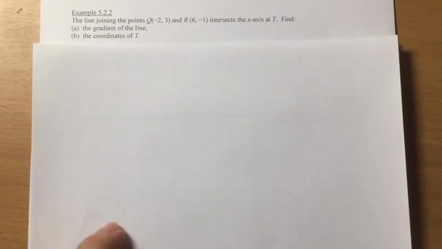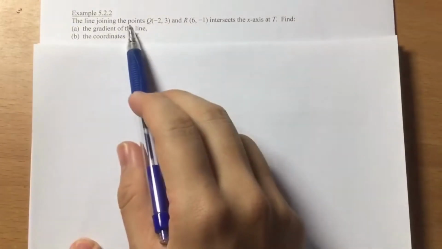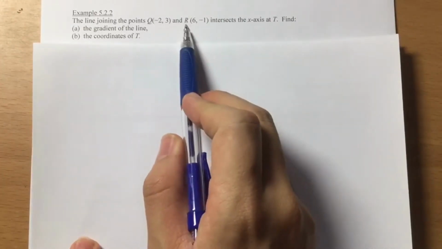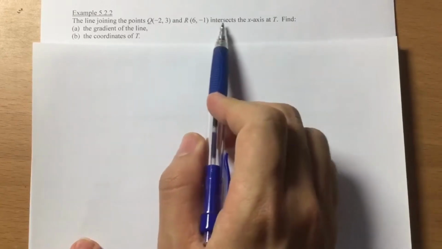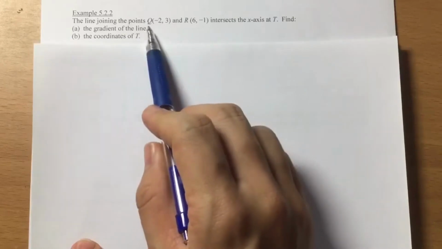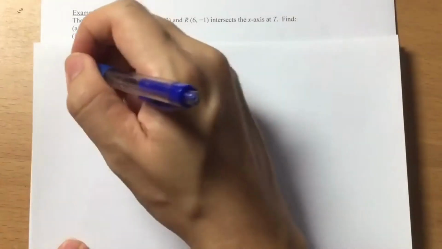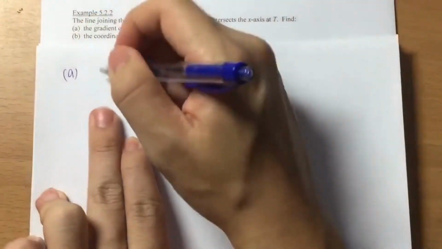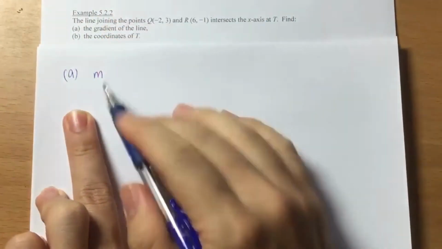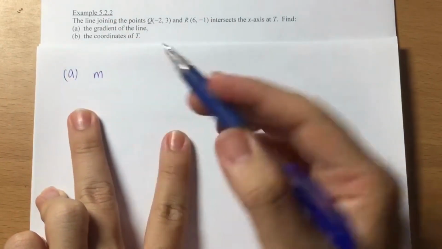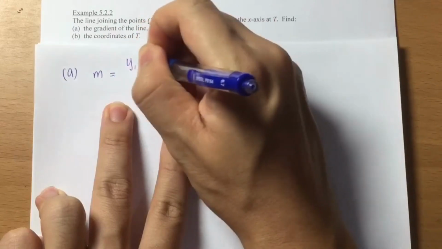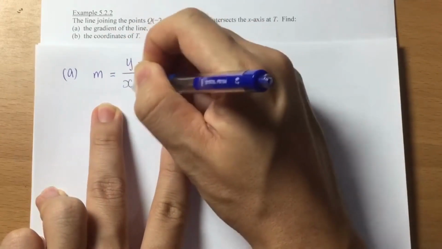Yep. In this question, we have a line that is joined by Q and R. And it intersects the x-axis at T. Find the gradient of the line. I got the 2 points. And I've got the gradient formula. So M, as we all know by now, M denotes the gradient. This is the formula, y1 minus y2 over x1 minus x2.